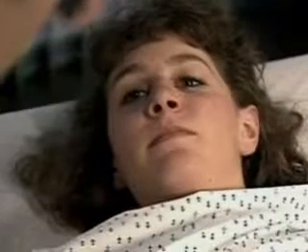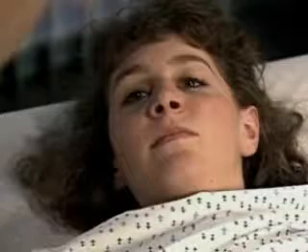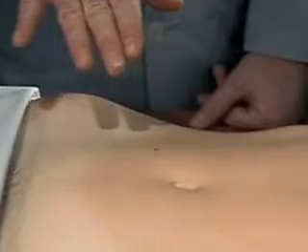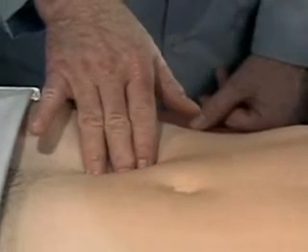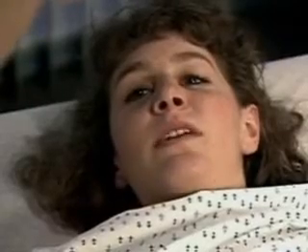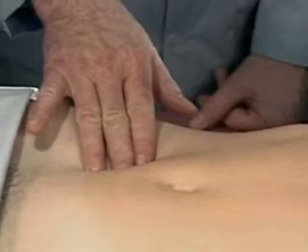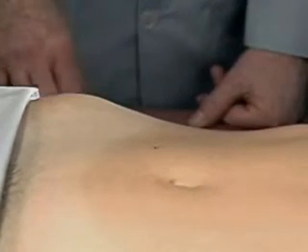Now I'm going to push down here and I'm going to let go very quickly. And I want you to tell me whether it hurts more when I push down or when I let go. Okay. Press your fingers in firmly and slowly, then quickly withdraw them. Watch and listen for signs of pain. It hurts more when you push down. Unlike in this patient, pain induced or worsened by withdrawal is rebound tenderness and suggests peritoneal inflammation.